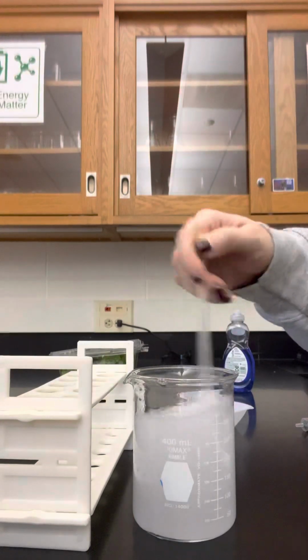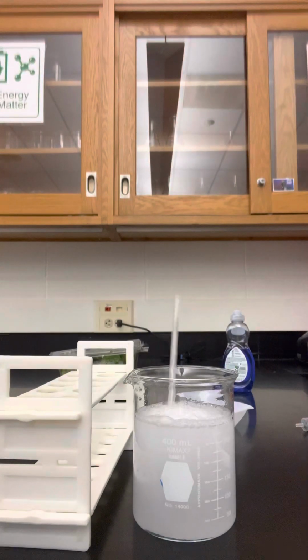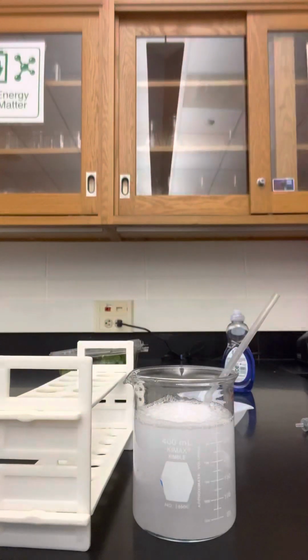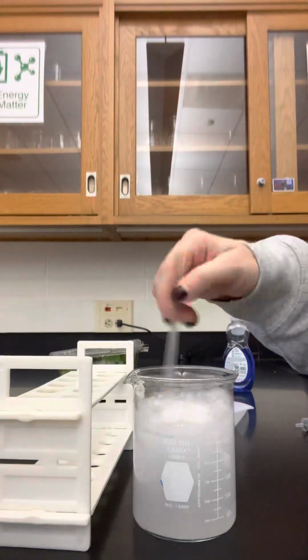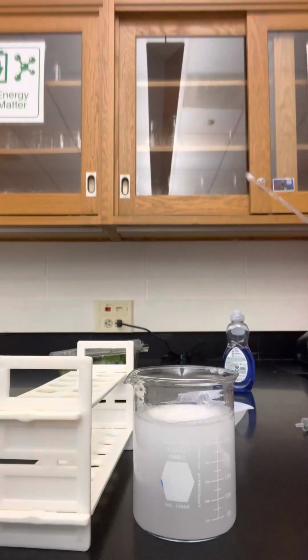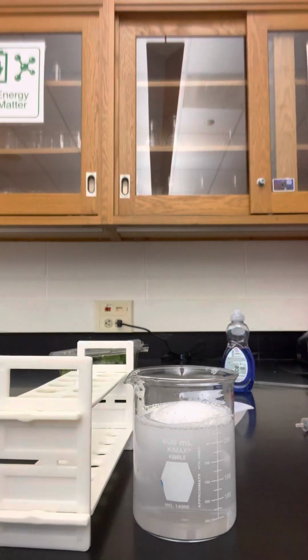I'll give you a second to ponder why we've added sodium bicarbonate. Think about why we had to add that to our solution. Okay, so this is the normal. Some of you may have an assigned variable where you need to somehow modify this solution.